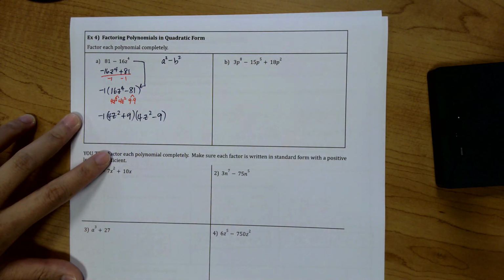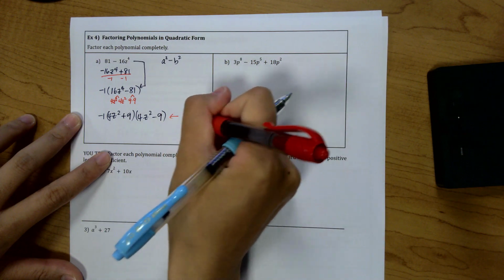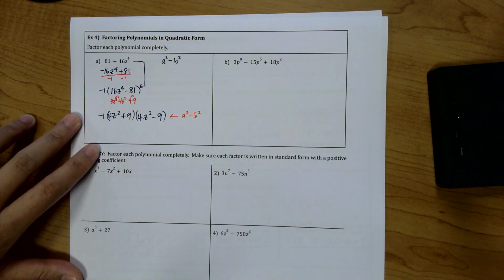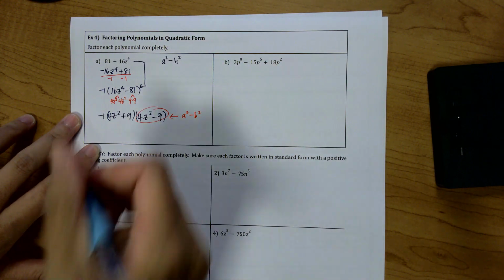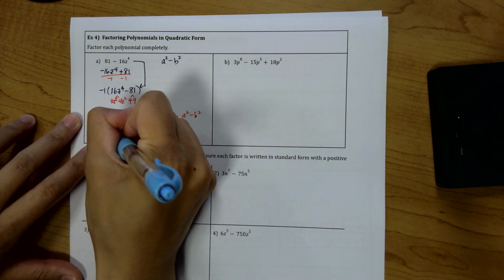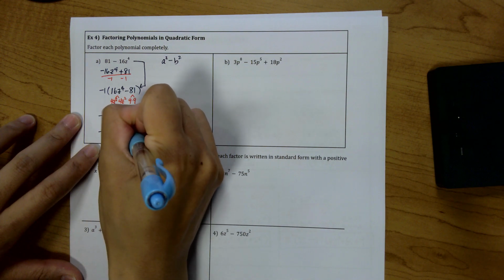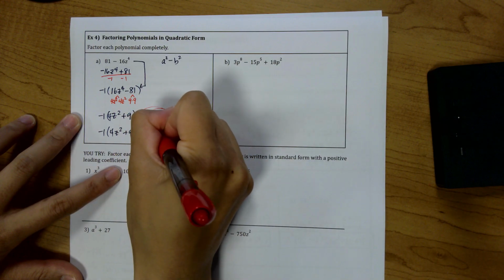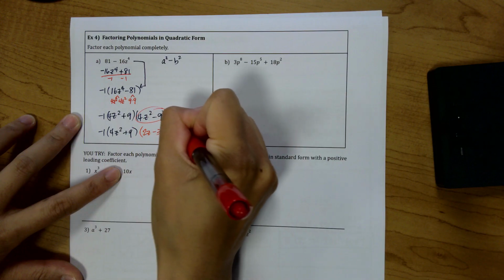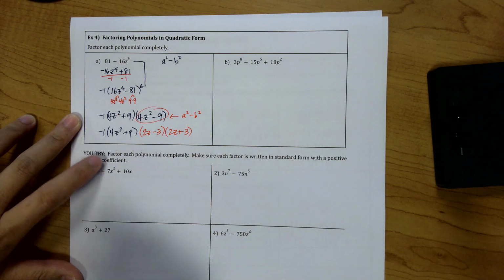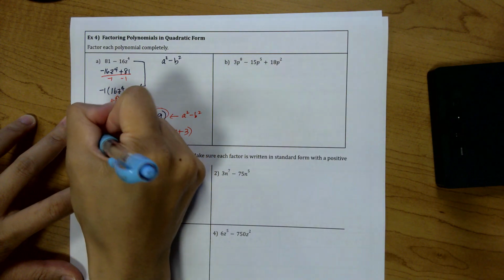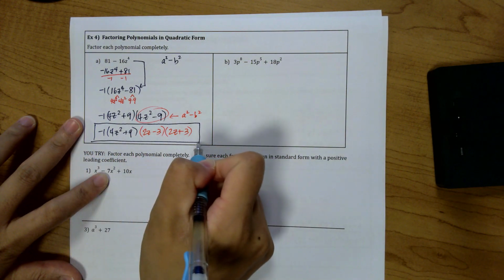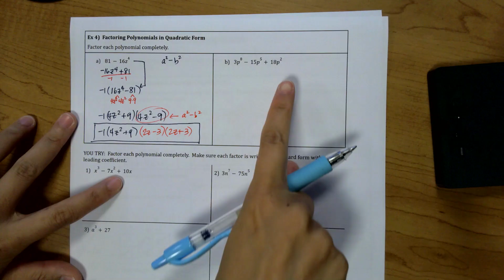Okay. Now, is there another difference of squares? There is, right here. And so I'm going to have negative 1. 4z squared plus 9 cannot be simplified, but the second term can be 2z minus 3 and 2z plus 3. And it only works because 4 and 9 are both perfect squares. You guys okay with that? Okay. Let's practice over here.